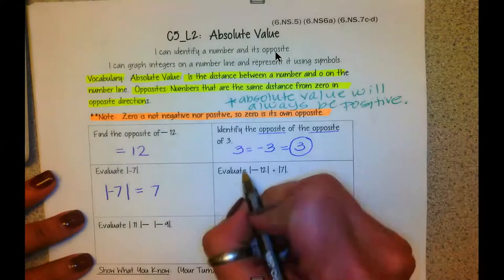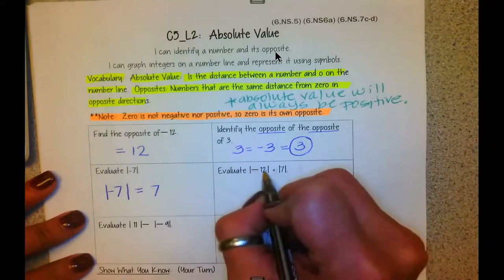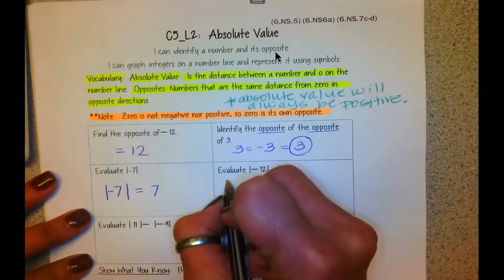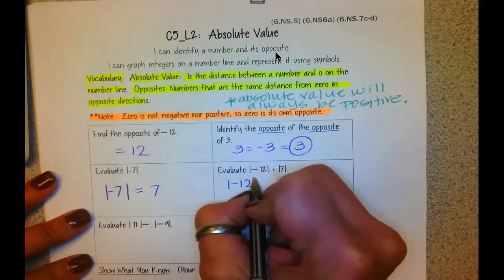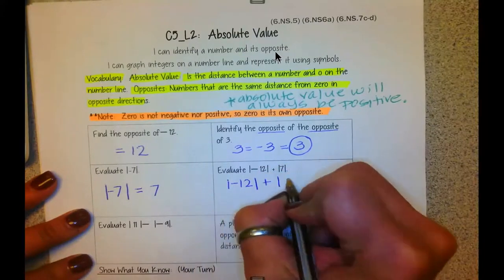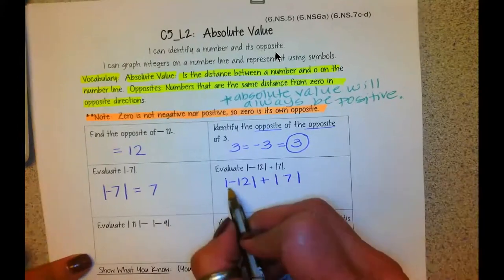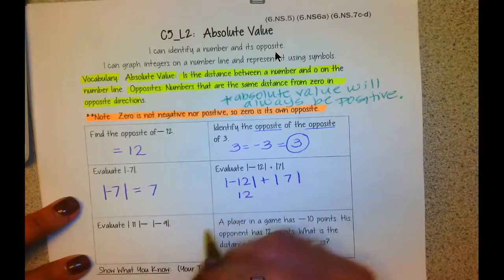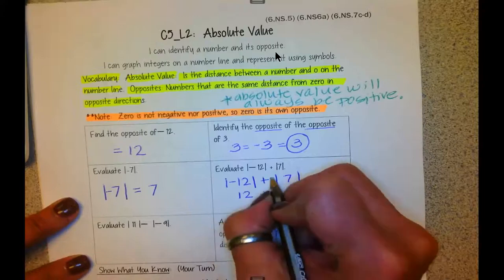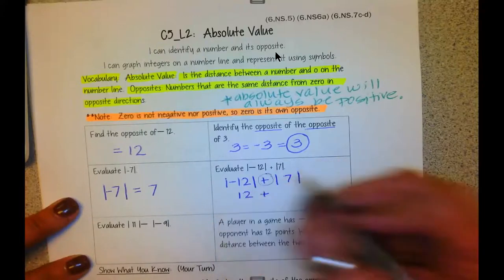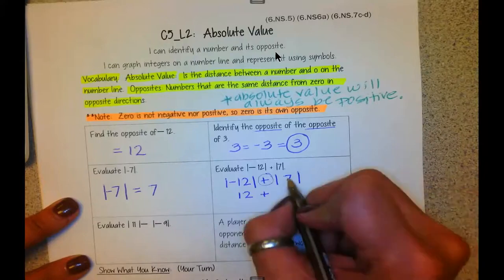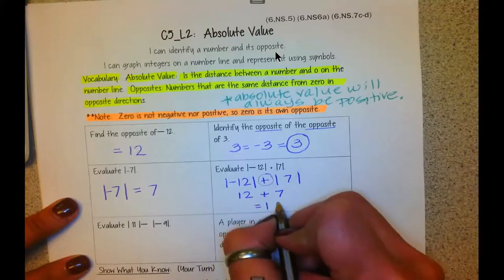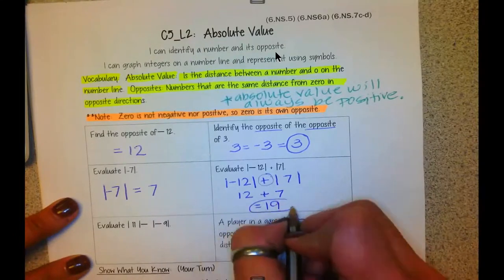Okay, here we go. So we're going to evaluate the absolute value of negative 12 plus the absolute value of 7. So we have the absolute value of negative 12 plus the absolute value of 7. Okay, so let's focus right here. The absolute value of negative 12 is 12. I'm bringing the addition sign down because it's not in any absolute value bars. And then the absolute value of 7 is 7. So 12 plus 7 is 19, positive 19.